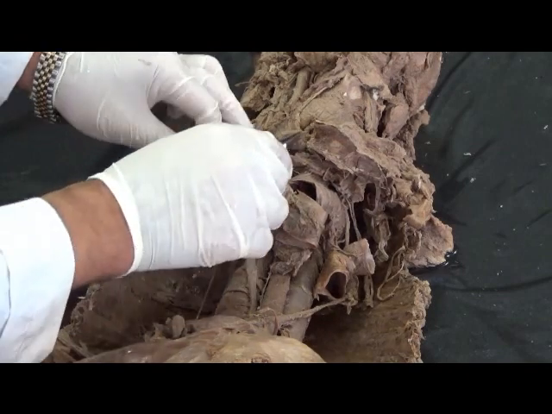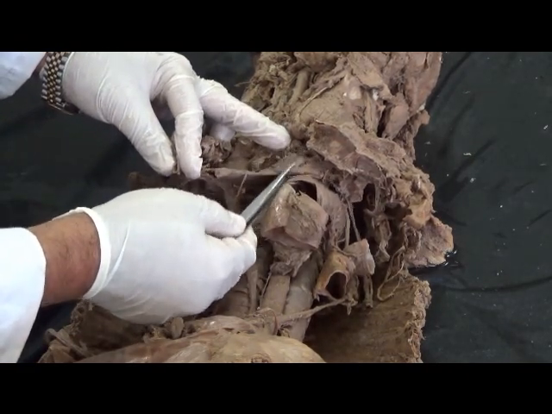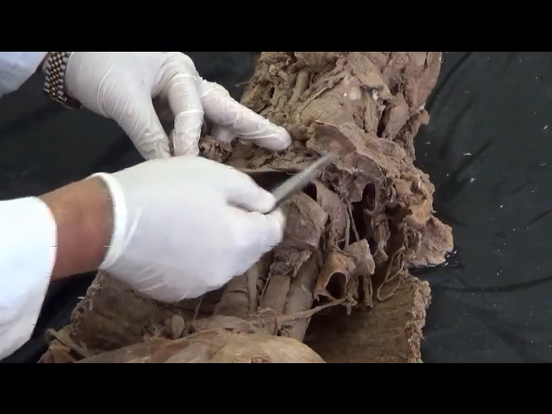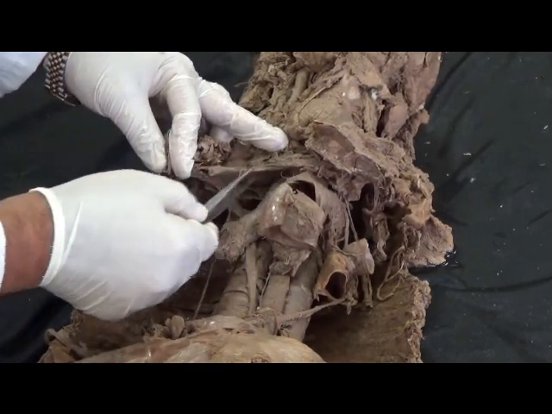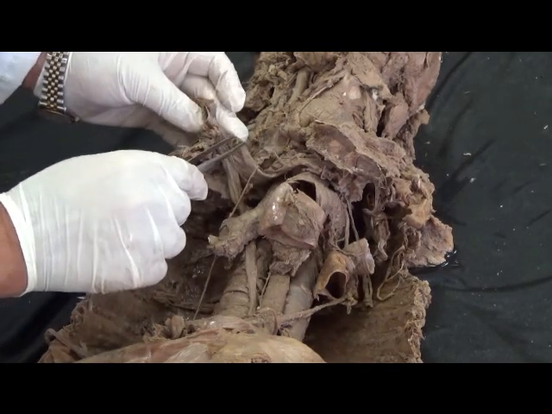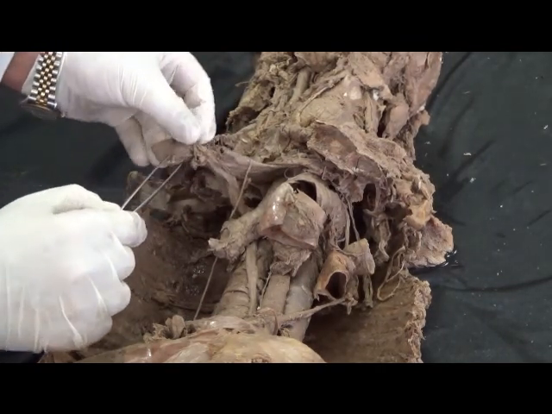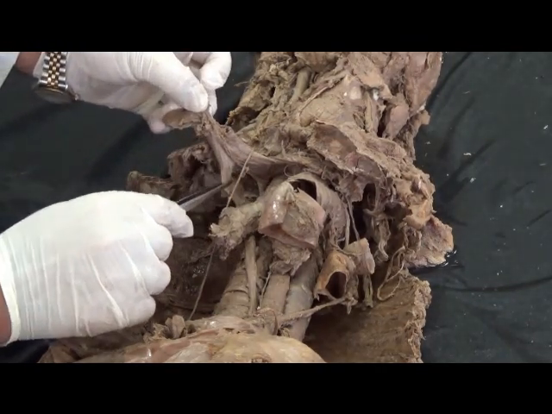In front of the trachea, there is a huge vein. This is the left brachiocephalic vein, crossing in front of the trachea obliquely to join the right brachiocephalic vein to form the superior vena cava. And this is the azygos vein.